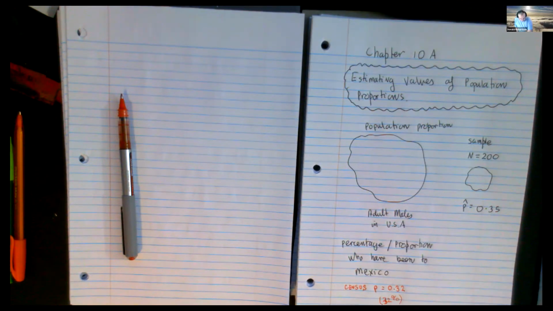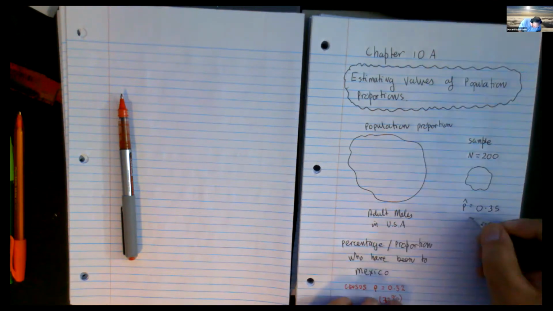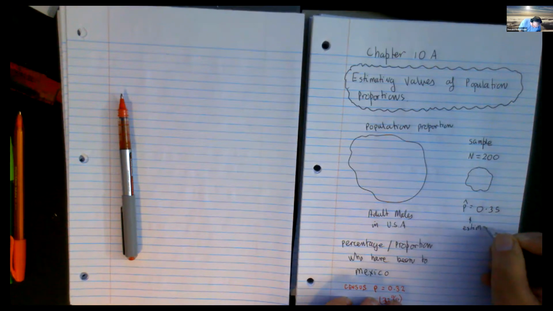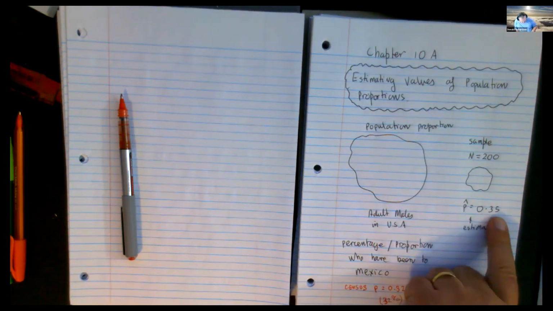Because the 200 people I picked will be very close to typical adult Americans, but isn't there going to be a little bit of variation? Maybe I get a little bit too many people from Texas. Maybe I get a little too many people who are quite young, right? Whatever it might be. So this is an estimate. And what is it estimating? It's estimating the real answer.